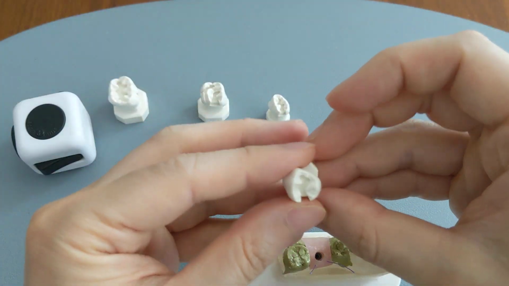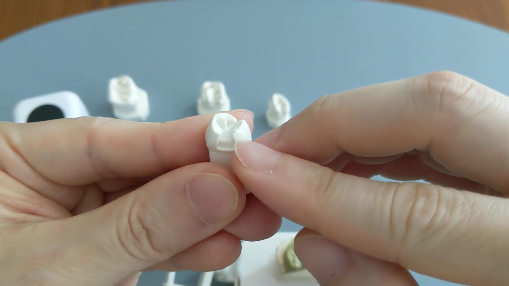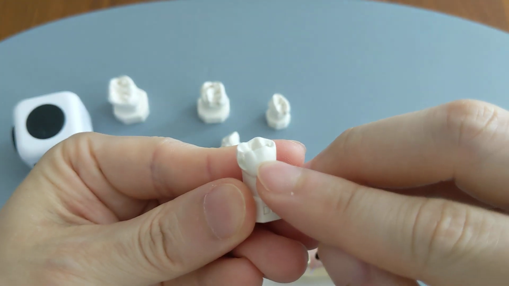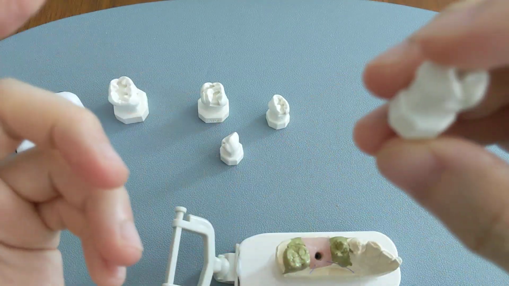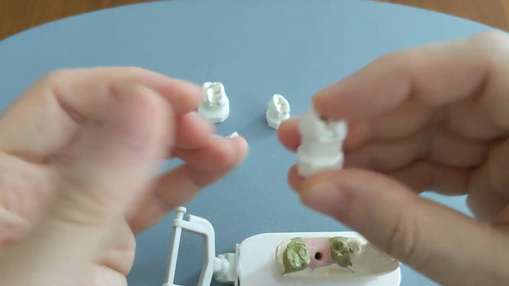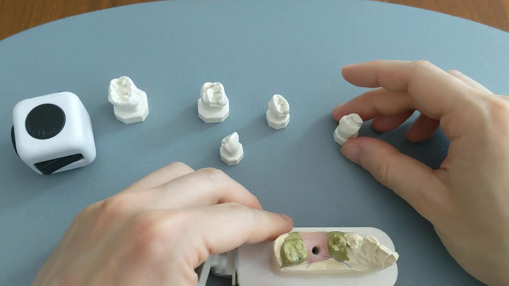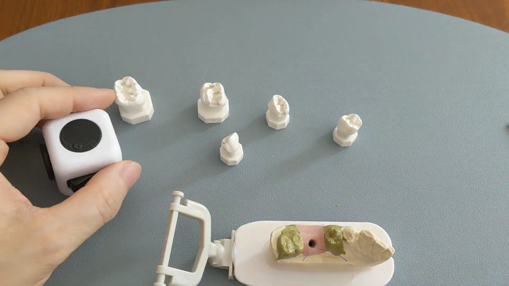Just to be clear, if this cavity extends even further to the right side here, that would be three surfaces, and then that would no longer be a two surface filling. So the criteria to be eligible as a two surface filling is that it must involve only two surfaces, no less and no more. So those are the differences between a one surface filling and a two surface filling.